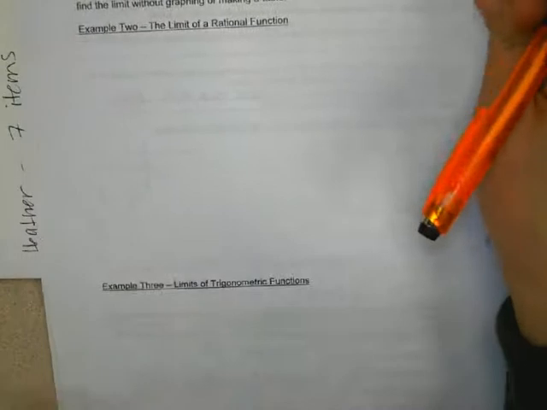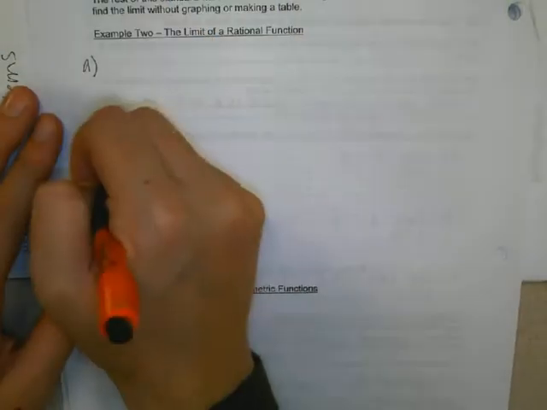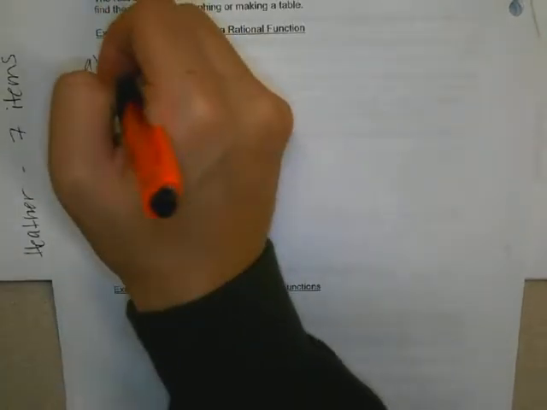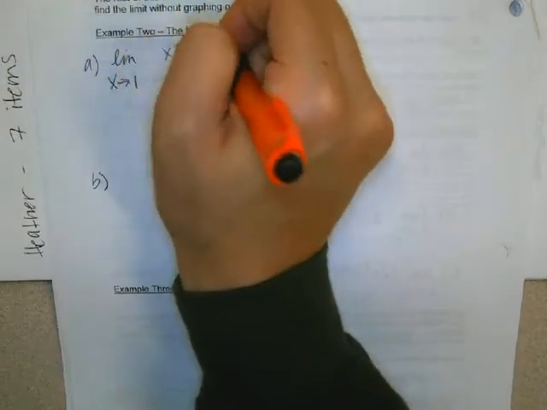All right, so if we look at example 2, the limit of a rational function. So make an a and a b here. We're going to say the limit as x approaches 1 of x squared plus x plus 2 all over x plus 1.